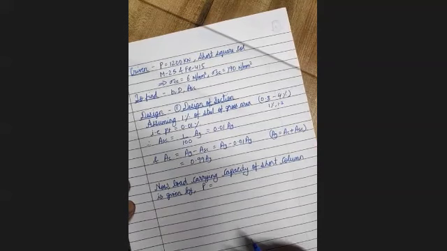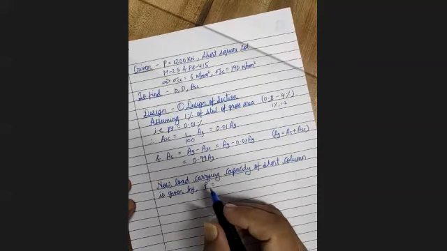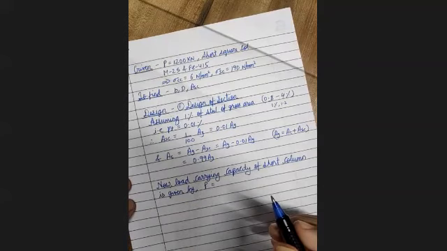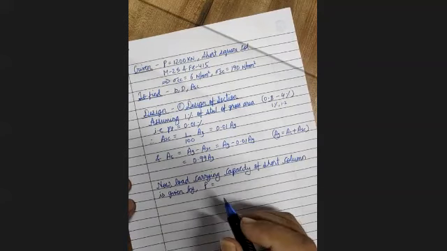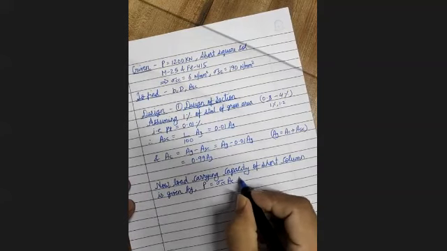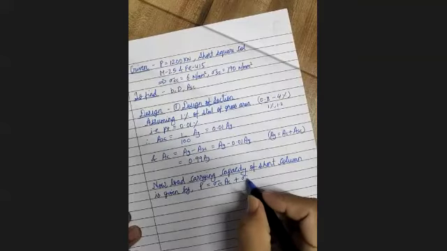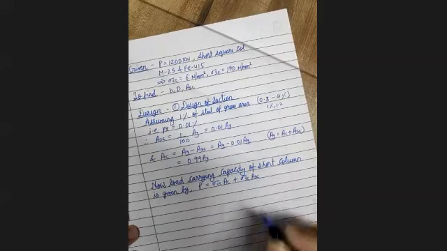Okay, load carrying capacity of a short column is given by P is equal to, anyone remembers the equation? No one remembers? It is sigma CC into AC plus, I hope I'm audible to everyone. Am I? Yes, sir. Okay. Sigma CC into AC plus sigma SC into ASC.